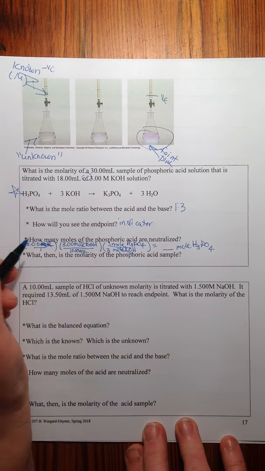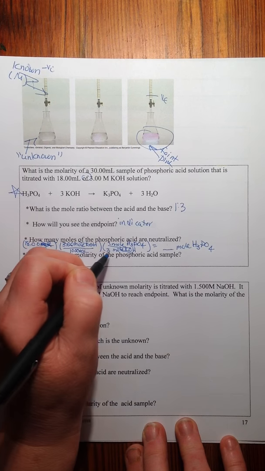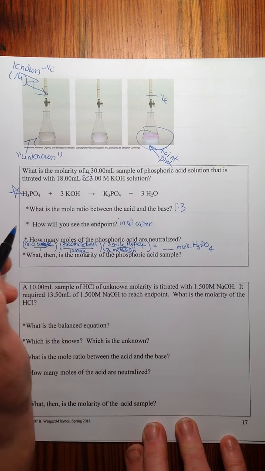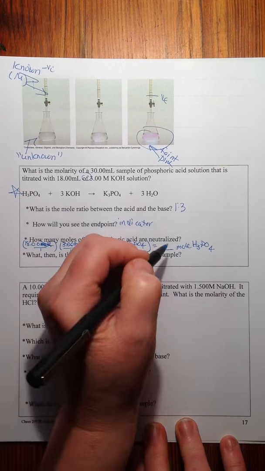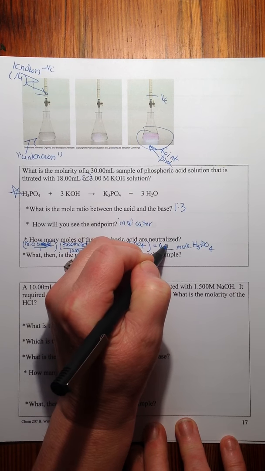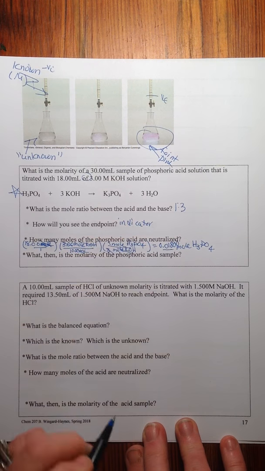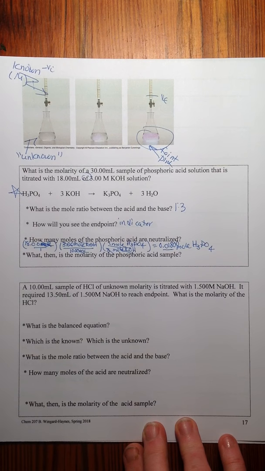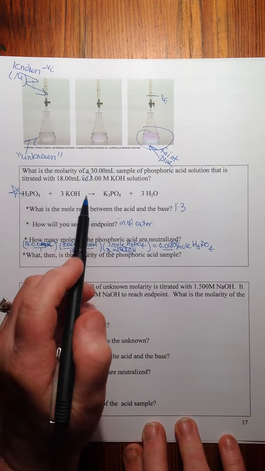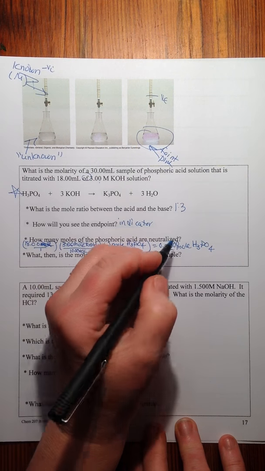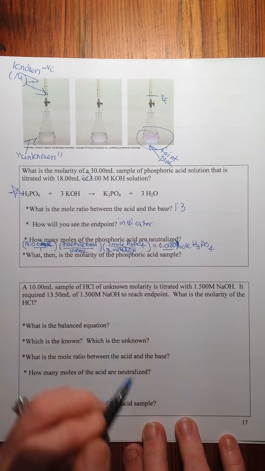Moles of KOH cancel. 3 over 3 cancels, and we end up with 18 divided by 1,000, which is 0.01800 moles of phosphoric acid. Okay, do not drop your significant figures. This is the whole point of the titration. Okay? Of course, we do have 3 sig figs here, so I guess we should drop that.